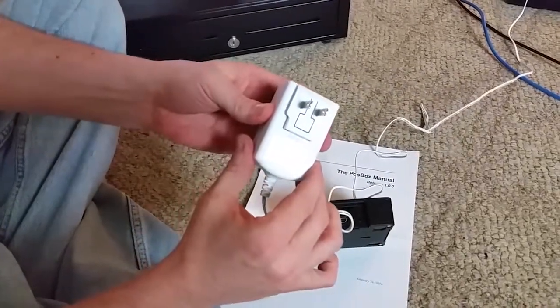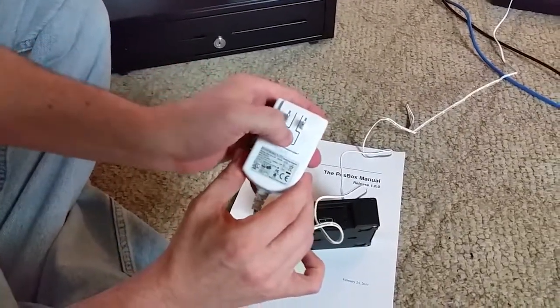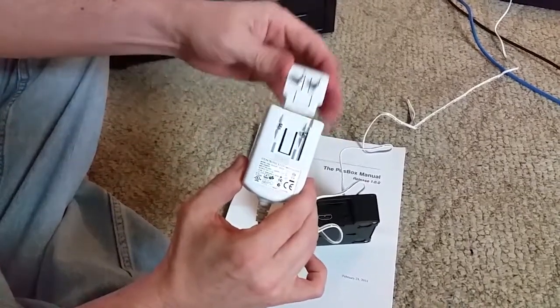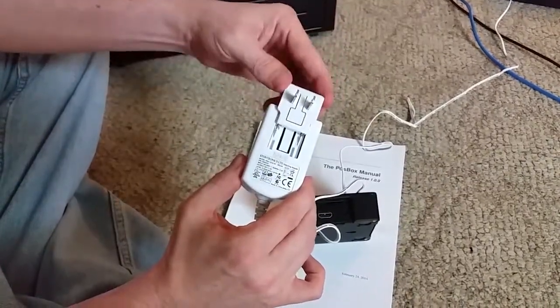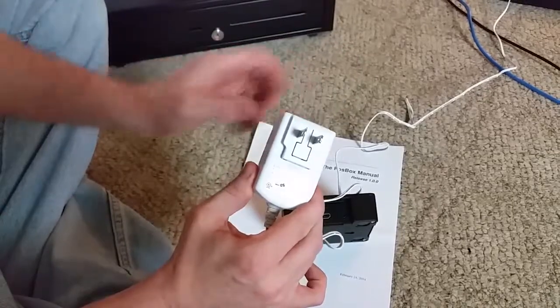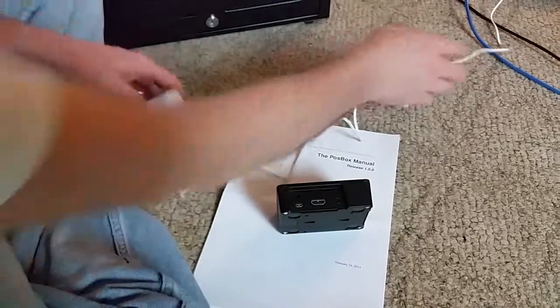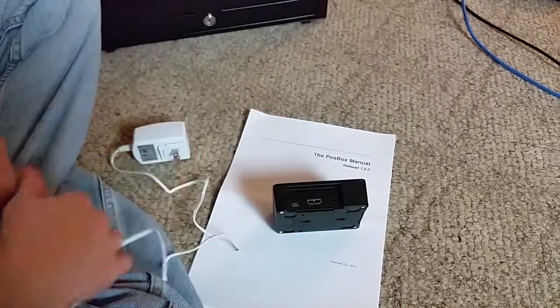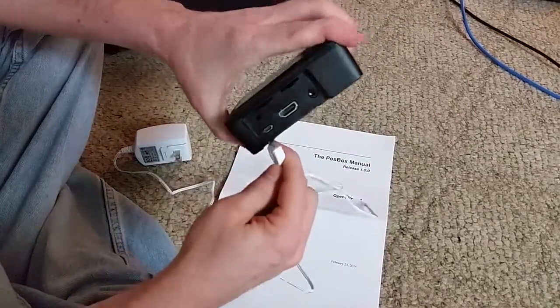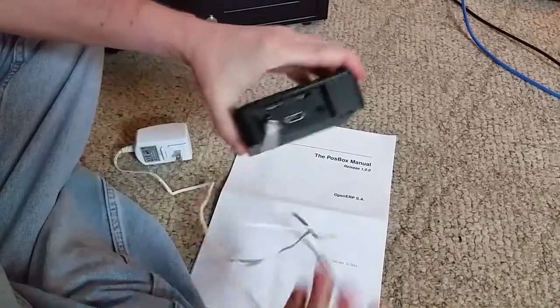It comes with it, and it's international friendly. You just have to pick the adapter type. They send you a bunch of different ones, and you just slide your adapter type on there like that, and then you're going to plug it in right here, just like that.